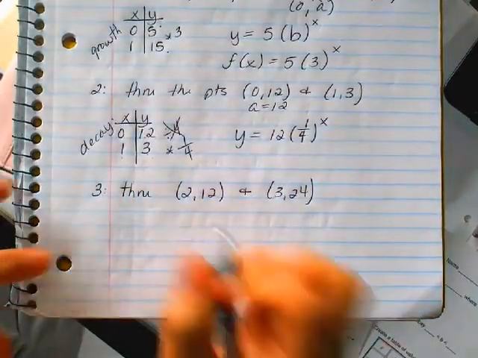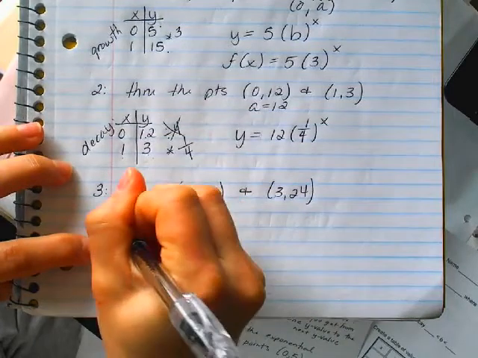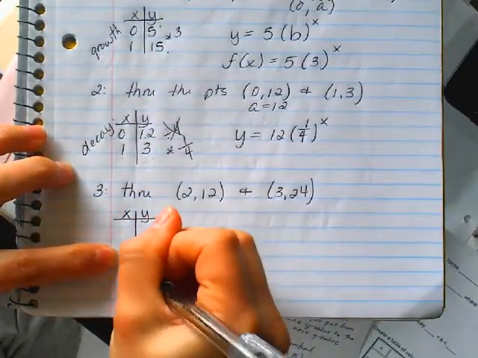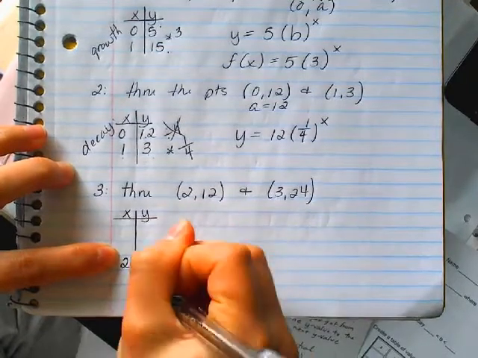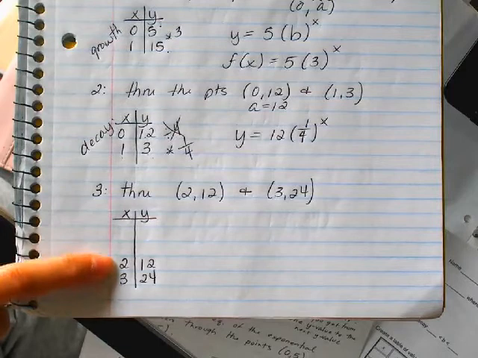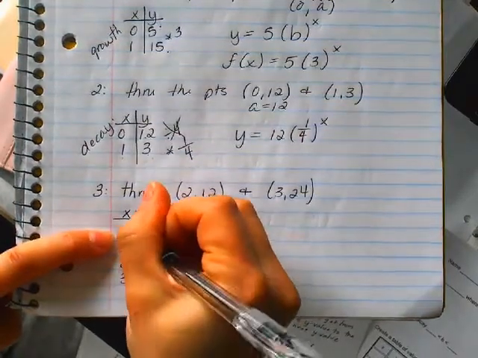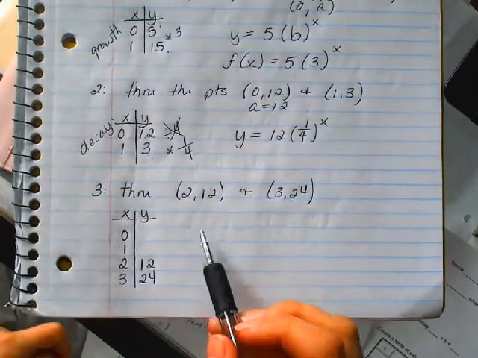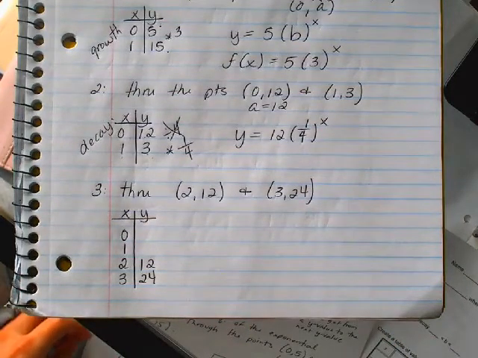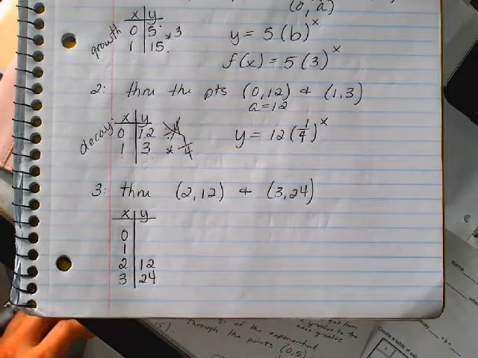Okay, so I'm still going to make my table, but I'm going to give myself a little space at the beginning here and start my points (2, 12) and (3, 24) at the bottom. And then I'm just going to think logically to fill out the rest of my table. They have not given us the initial value in this case. They haven't given us the y-intercept, so I have to start by figuring out what that is.